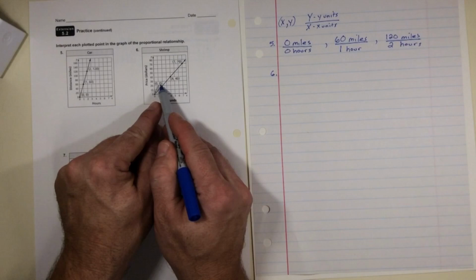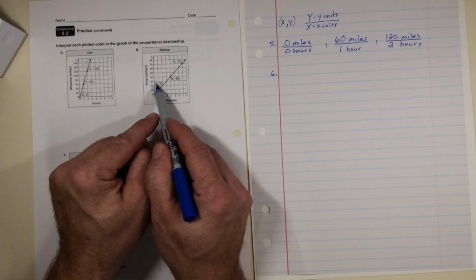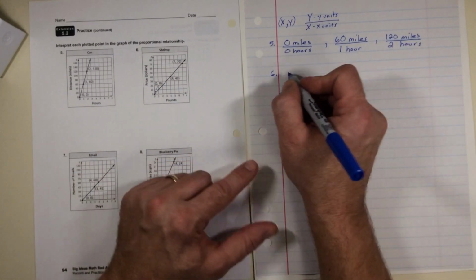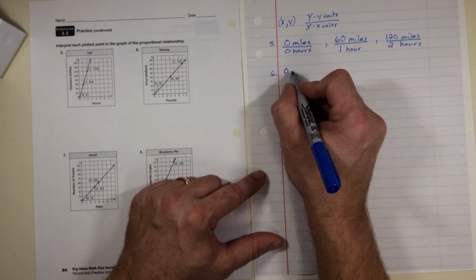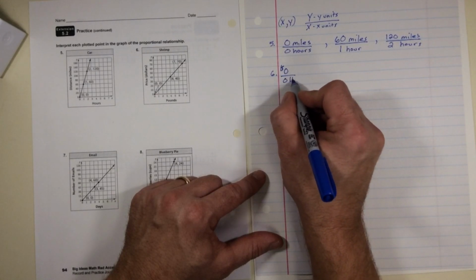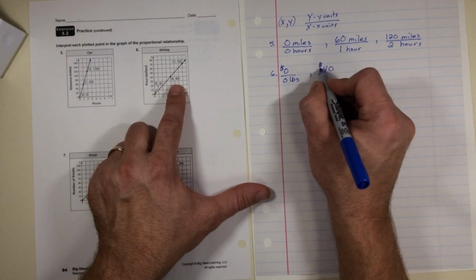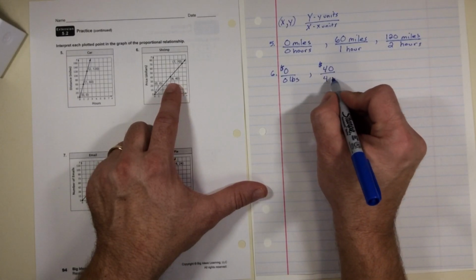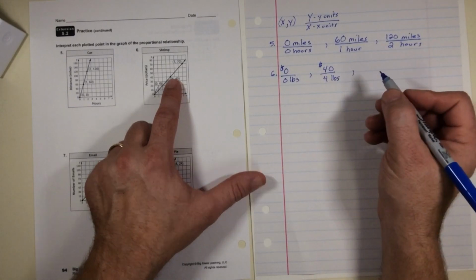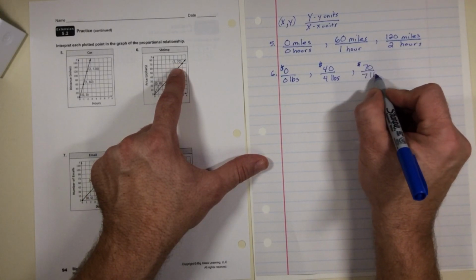Number 6, same thing. We say the second value with these units per or over the first value in these units. So we have $0, let's put the dollar sign, per 0 pounds, $40 per 4 pounds, and $70 for 7 pounds.